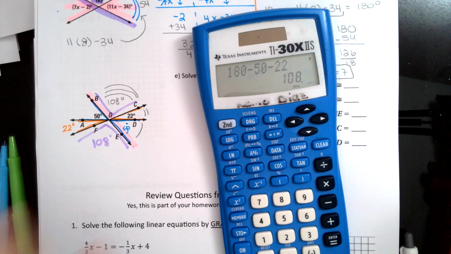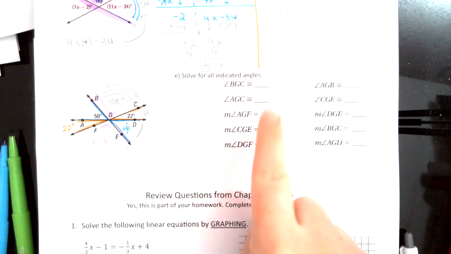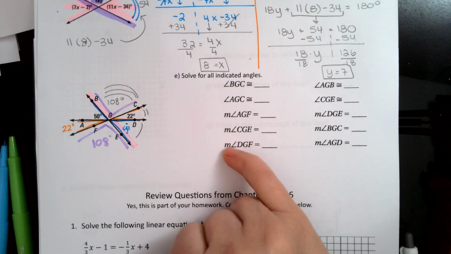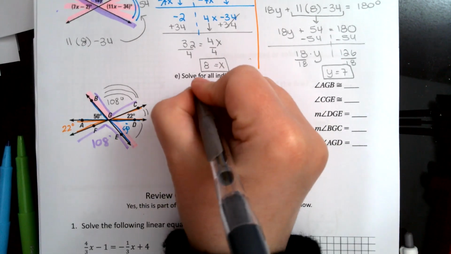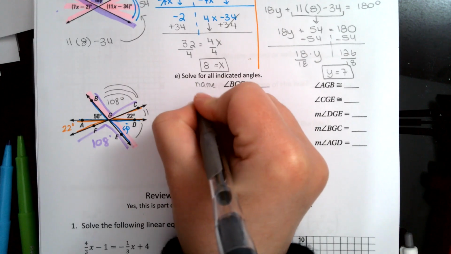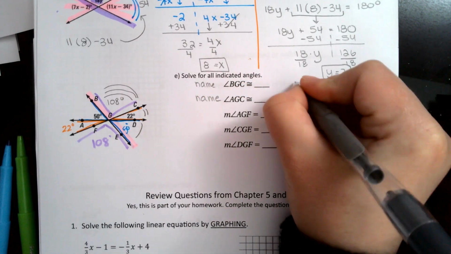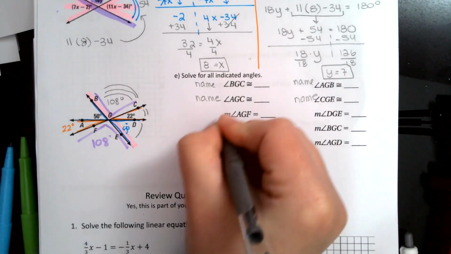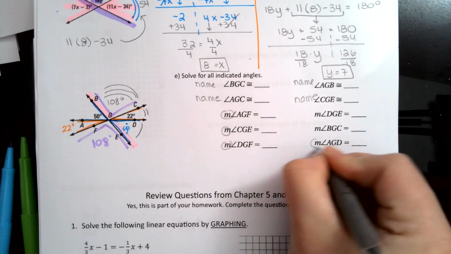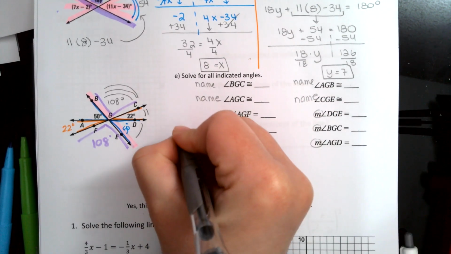Okay, now that we have all of this figured out, let's go back here. Notice the difference between having M and not having M. These are names. So this is a name, this is a name, this is a name, and this is a name. However, here with the M's, these are measurements.